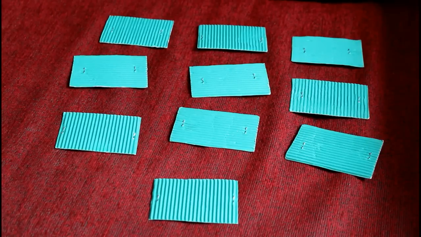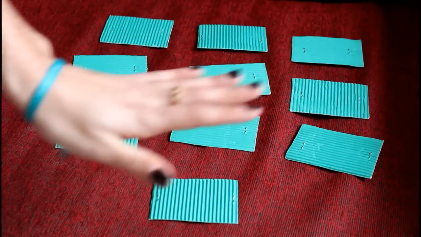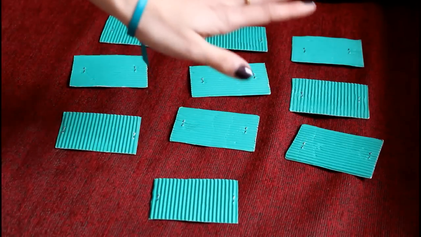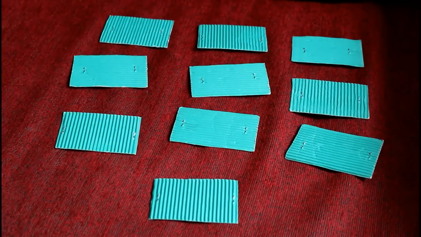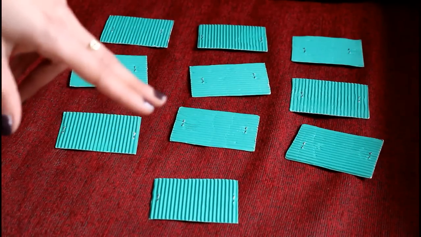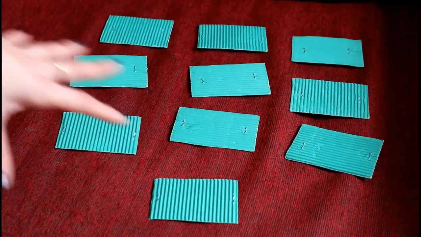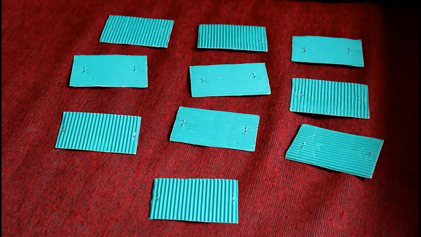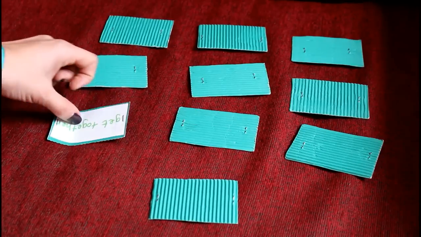So here I have my different cards, some have phrasal verbs and some have regular verbs that have the same meaning. So you put all of the cards face down and you pair your students up. Then each pair has one set of cards. Now what they have to do, they have to take turns flipping 2 cards.